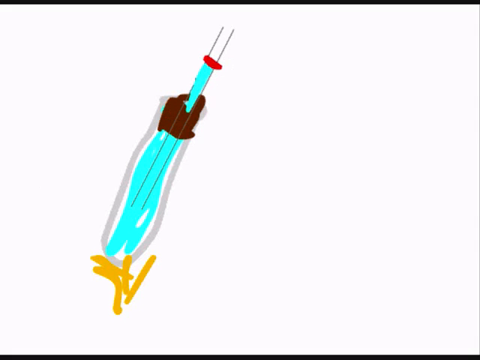So the water level will start increasing very rapidly inside the capillary tube like this. If you keep heating, it will come out of the capillary tube also. Now if you remove the Bunsen burner, again the water level will start going down.